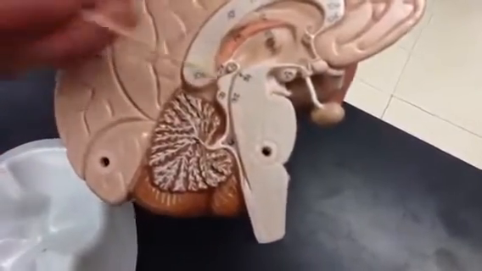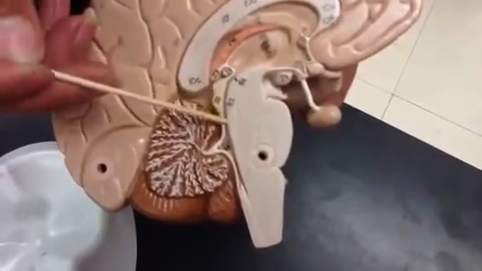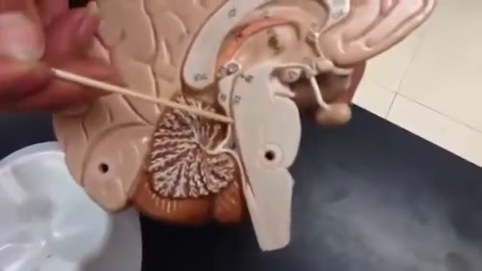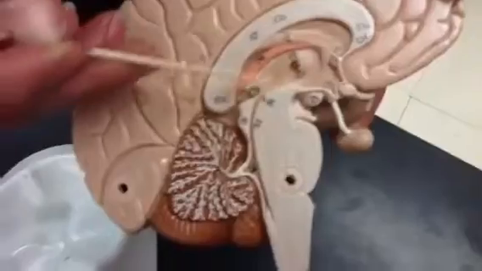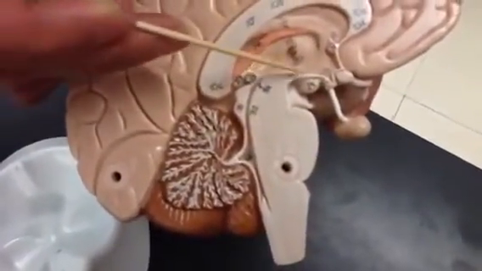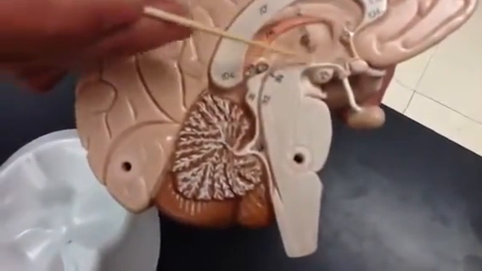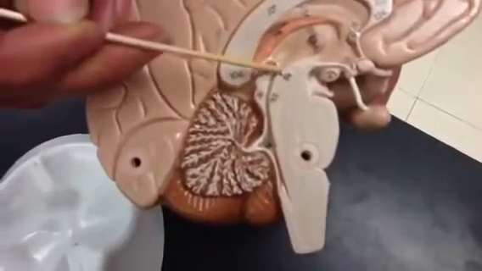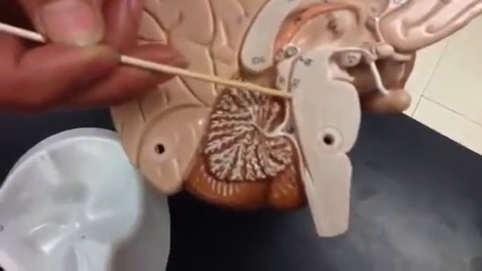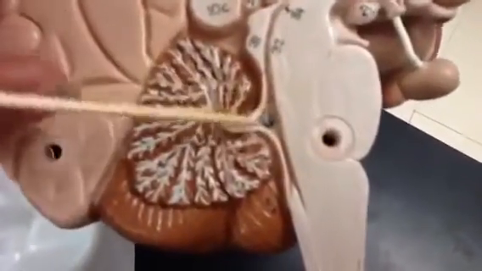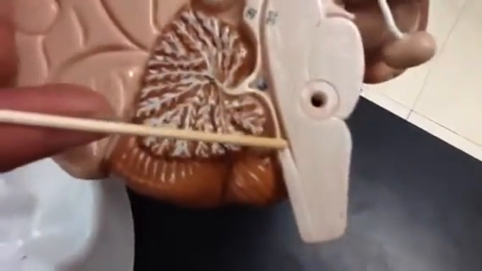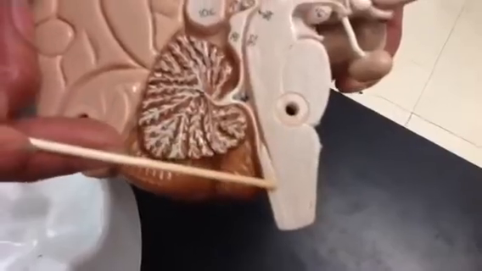The mesencephalon is divided by this groove. This is our cerebral aqueduct. So this is where our cerebrospinal fluid drains away from our third ventricle, which will be found here. So the cerebrospinal fluid will flow down, and then this area where it widens, this is the fourth ventricle, and then it finally leaves and goes down into the central canal of the spinal cord.